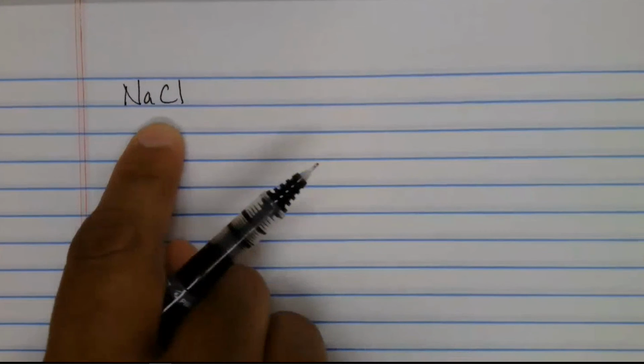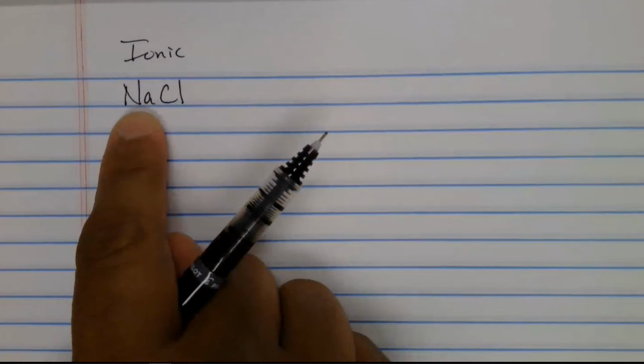So for the formula, this is something that everybody has seen. Most people know what this is. The name for the ionic compound is we take the parent name, so the first element is named first.